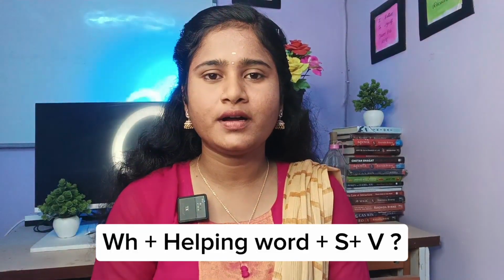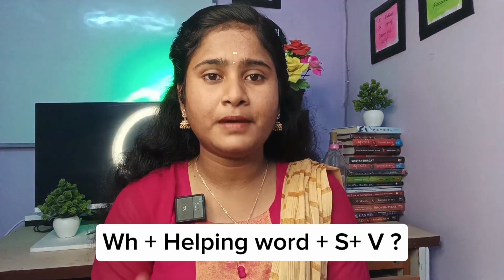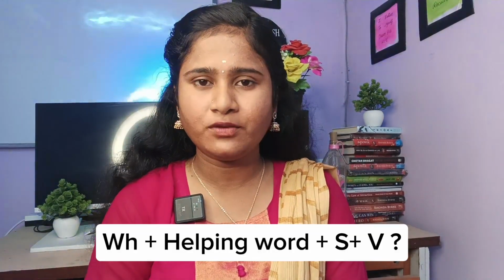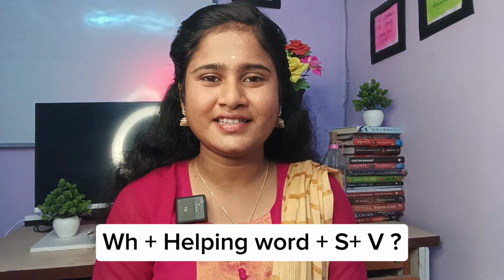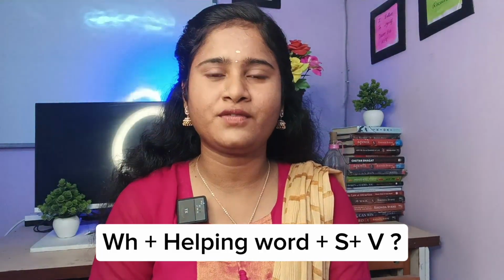These questions begin with WH words. What are they? What, where, when, why, who, how. Here is the structure. WH word plus helping word plus subject and main verb. And don't forget to put the question mark. This is the sentence structure for asking WH type questions.